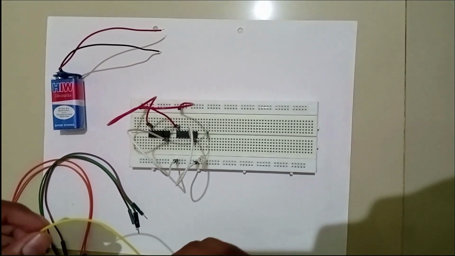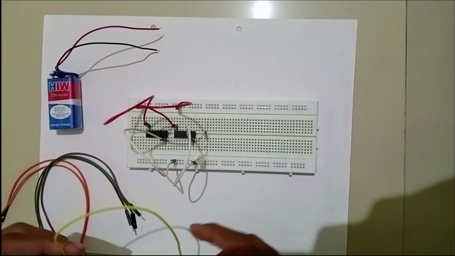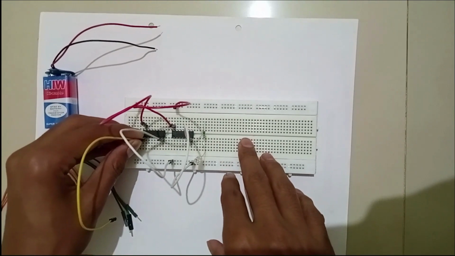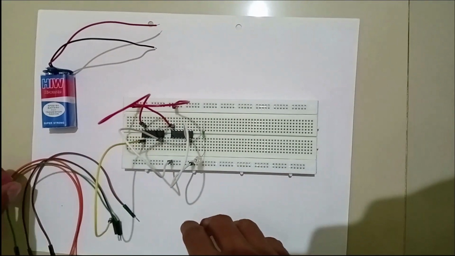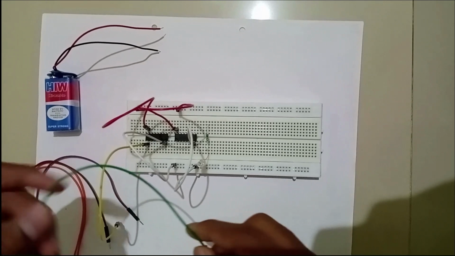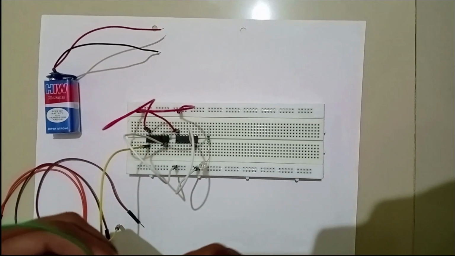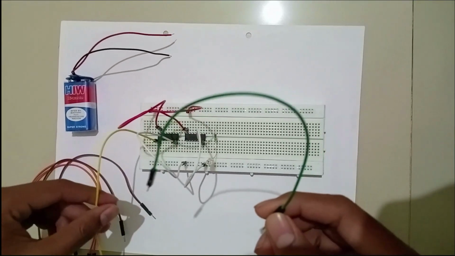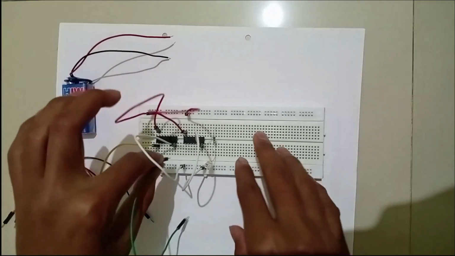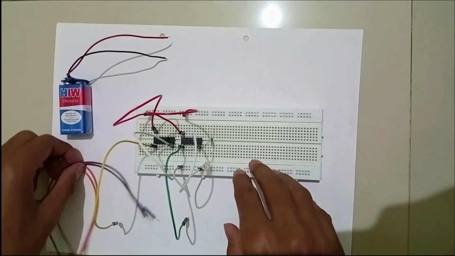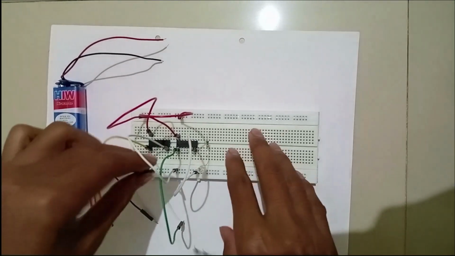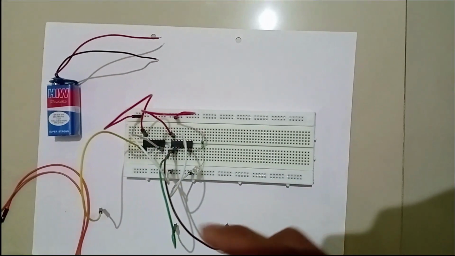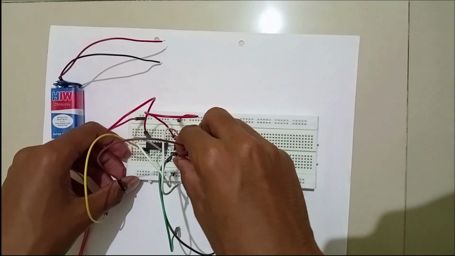First we implement the circuit with the help of the circuit diagram. Suppose this is the A input. We already discussed the circuit diagram, where we get the expression A into B plus C. So this is A, this is the B input, and now this is the C input, and the output of B and C is connected to the AND gate.